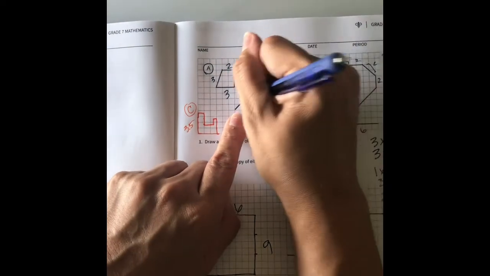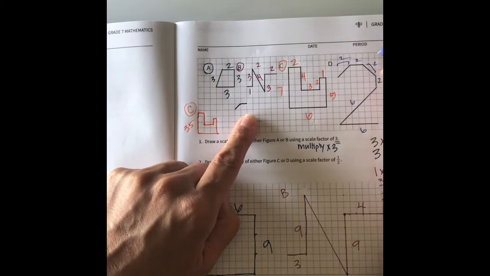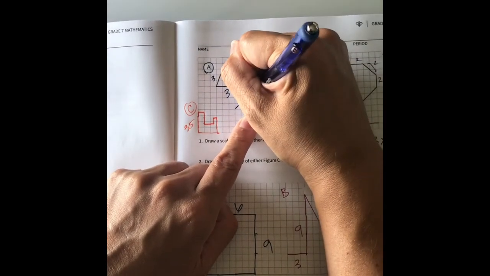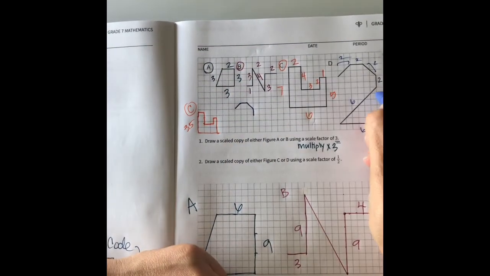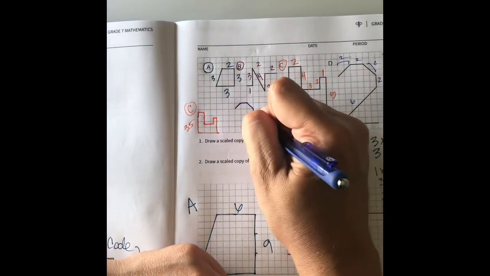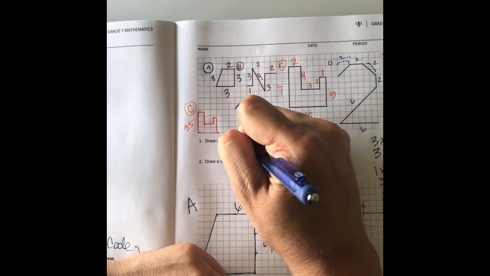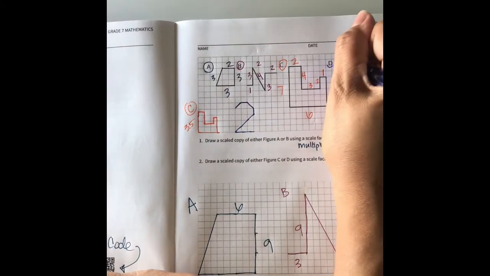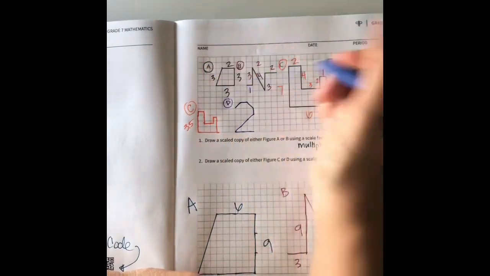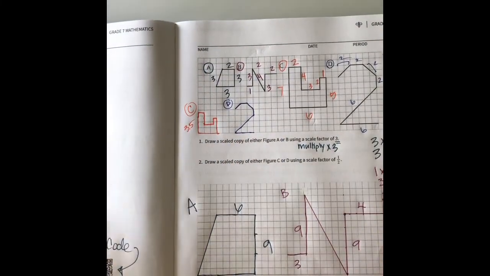Diagonal across would be 2, so this would be a 1. So I'm just going to go diagonal 1. This is 2, so I'm going down. Half is 1. Half of 6 would be 3. 1, 2, 3. And half of 6 is 3. 1, 2, 3. That's my D cut in half. Scale factor of 1/2. All right?